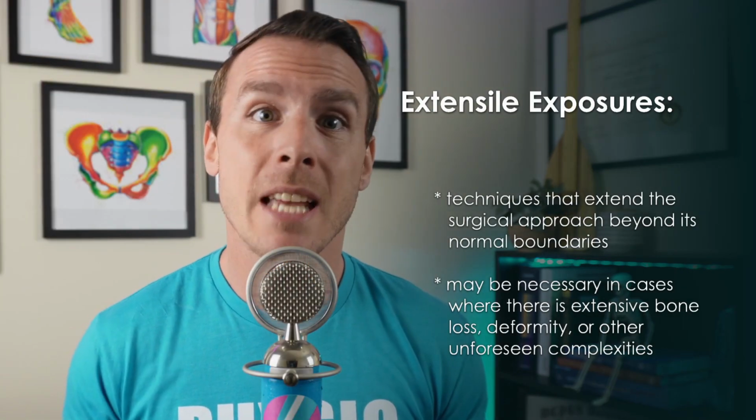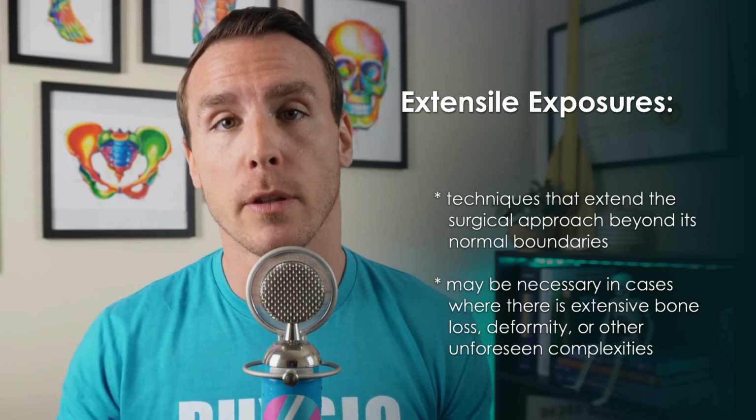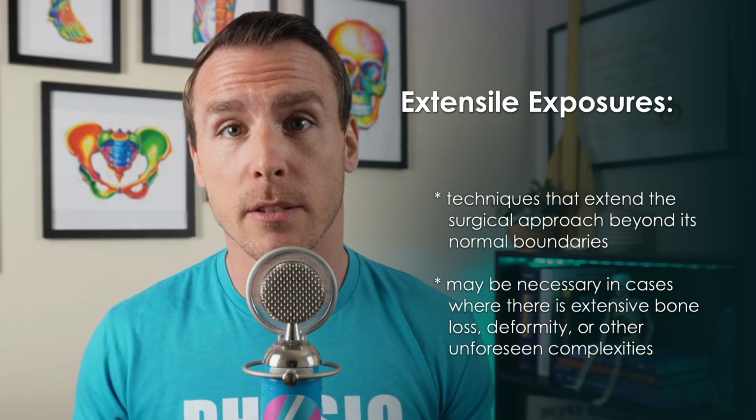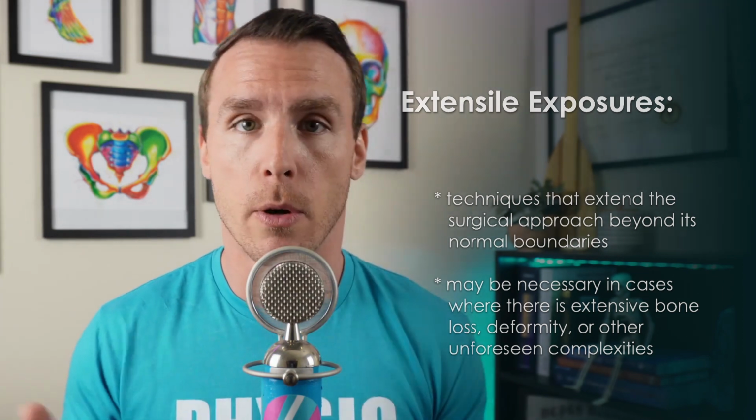Another benefit of the posterior approach is that it can easily be converted to more extensile exposures if needed. Extensile exposures typically involve techniques that extend the surgical approach beyond its normal boundaries to access areas that may be difficult to reach or visualize with other approaches. This may be necessary in cases where there is extensive bone loss, deformity, or other unforeseen complexities encountered during surgery that require more thorough visualization and manipulation during the surgery, helping to improve surgical outcomes.